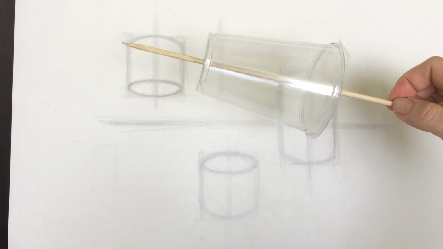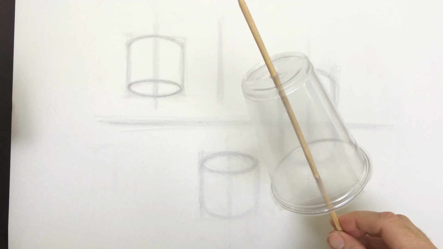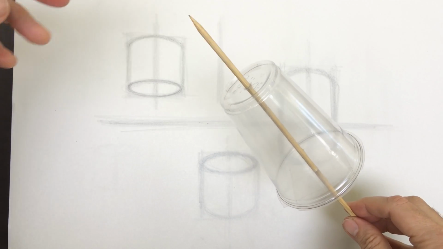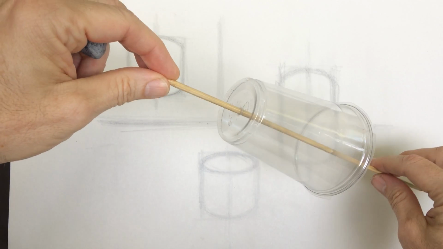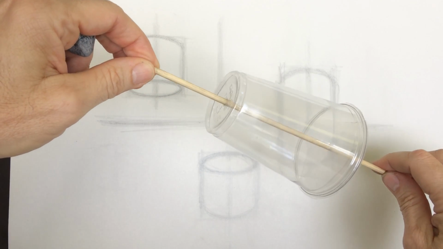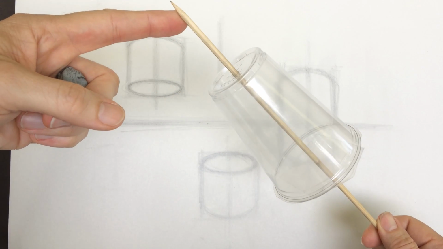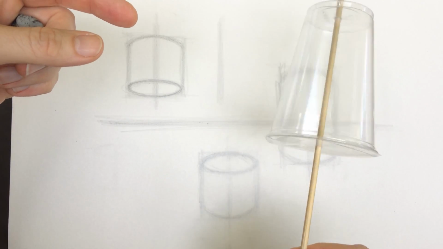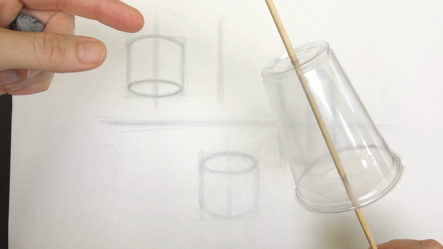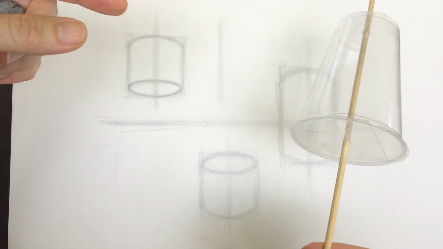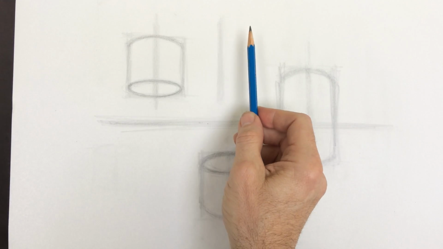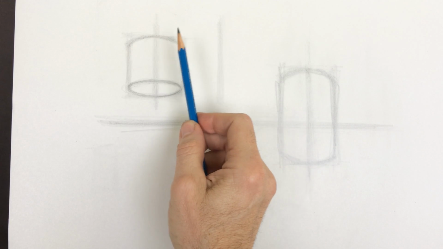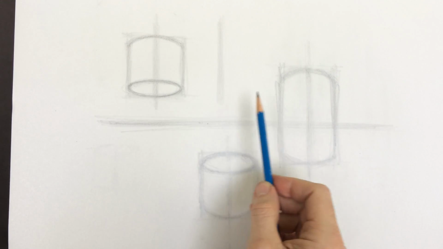By center axis, I'm talking about the imaginary line that would be going through the cylindrical item, represented here by my skewer. It's good to start thinking of that as the center axis, and that we're eventually going to be thinking of ellipses going around that axis.